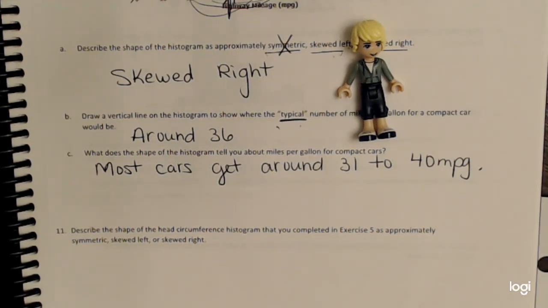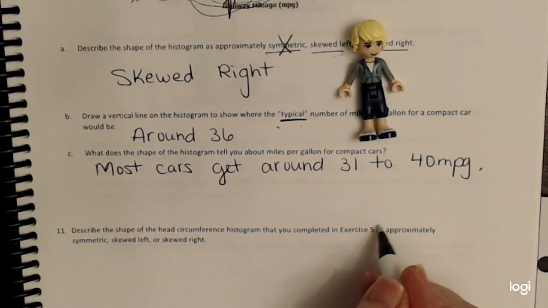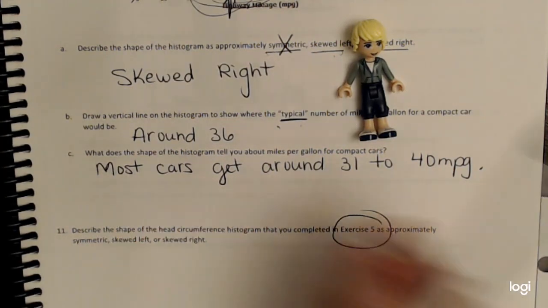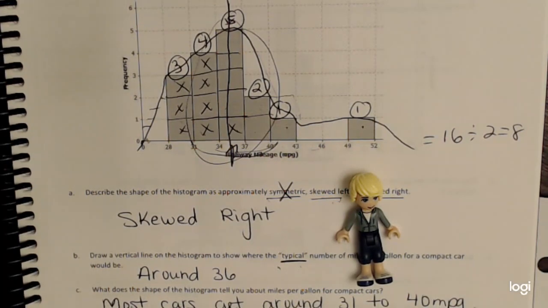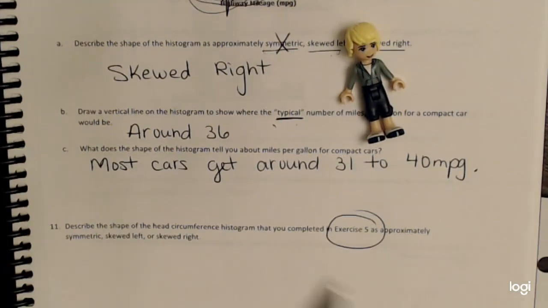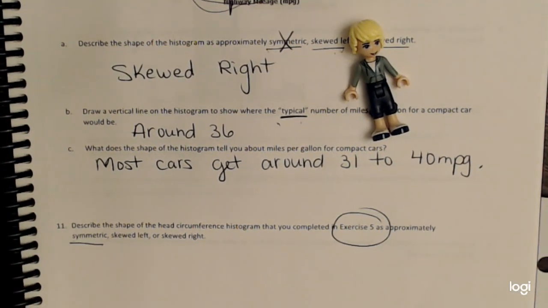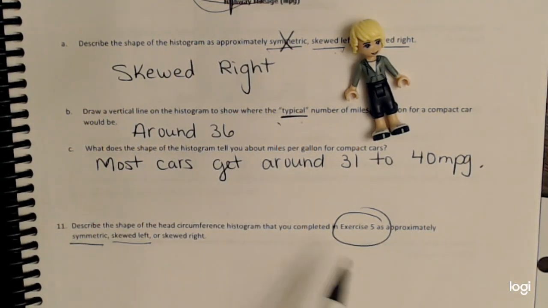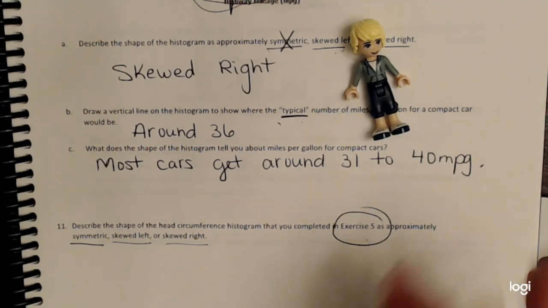The last question here I want you to look at says, describe the shape of the head circumference histogram that you completed in exercise 5. So I want you to decide after you look at your bar graph or your histogram, I want you to trace it. I want you to decide if you think exercise 5 is symmetric, meaning we could fold it in half and it should meet. If it's skewed left, as if we're going down the slide to the left, or if it's skewed right, as if we're going down the slide to the right. So go ahead and turn over to exercise 5. Look back.